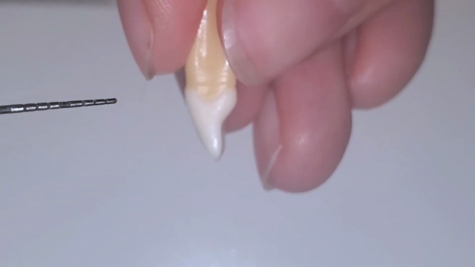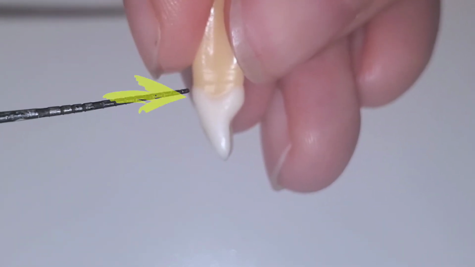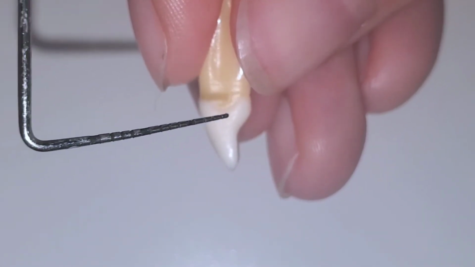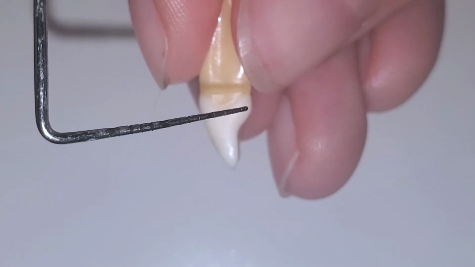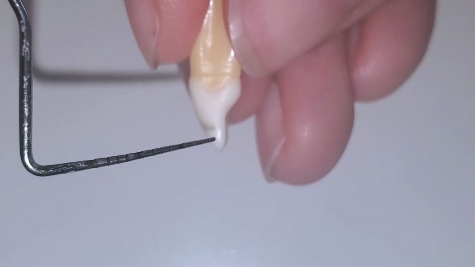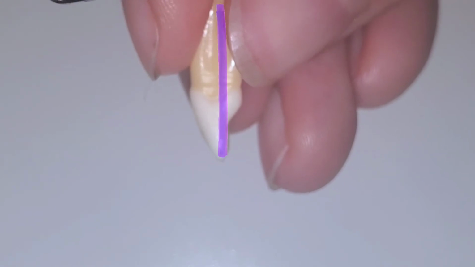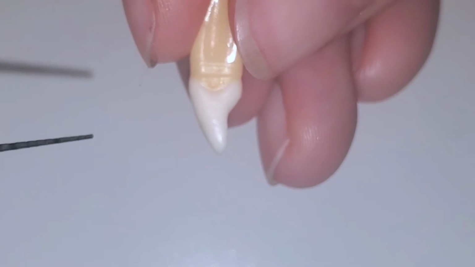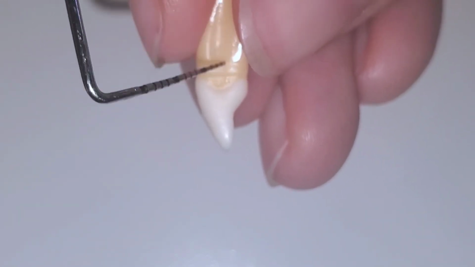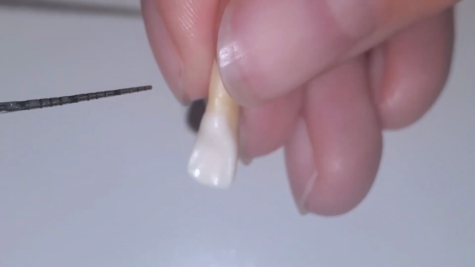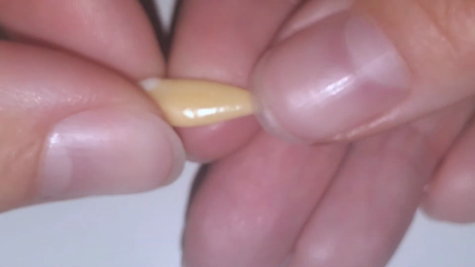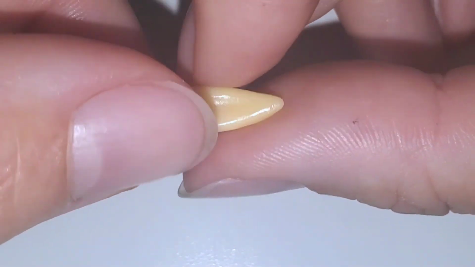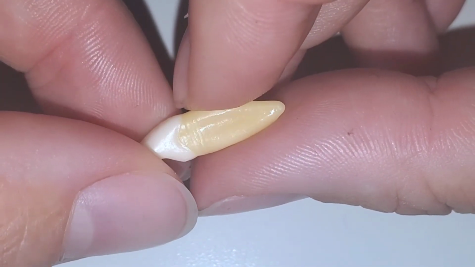Height of contours are located in the cervical 1/3. So that's here and here. The facial is slightly higher than the lingual. And the incisal edge is located on the root axis. Again, the root surface has an obvious indentation on the distal and not as much on the mesial. So it has a little bit of an indentation, but it's not as pronounced as it is on the distal surface.